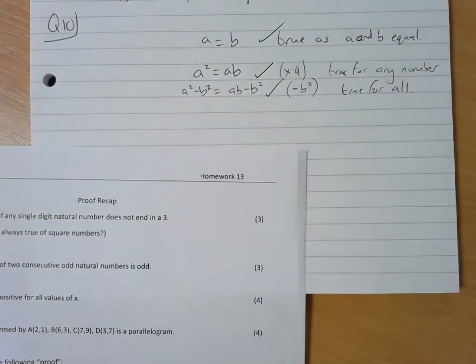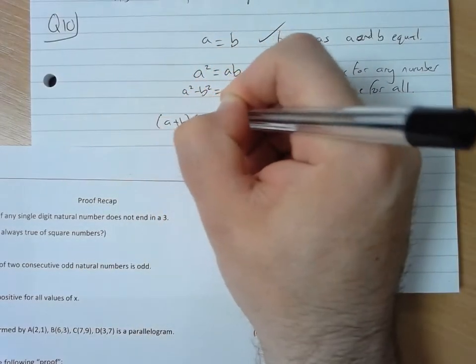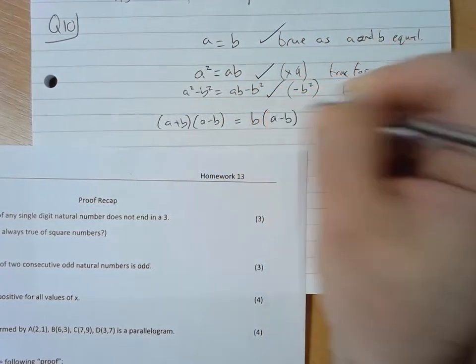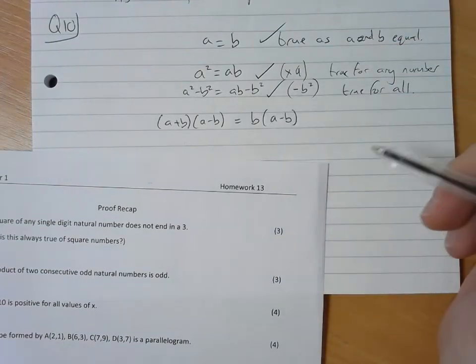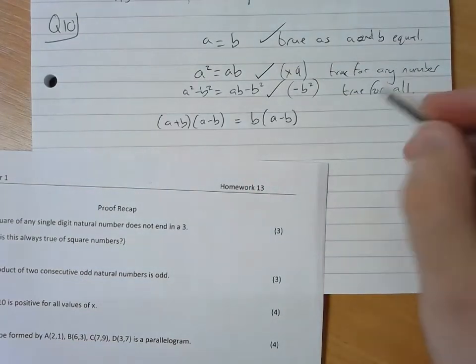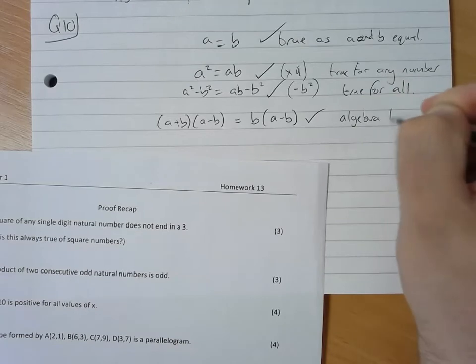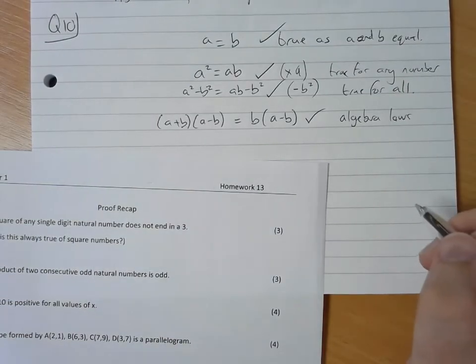What's next? We've done some factorising. a plus b, a minus b, b, a minus b. Now what we've got here are some factorising laws of algebra. We can always do that and we can always do this. So these are algebra laws, and these are always true.